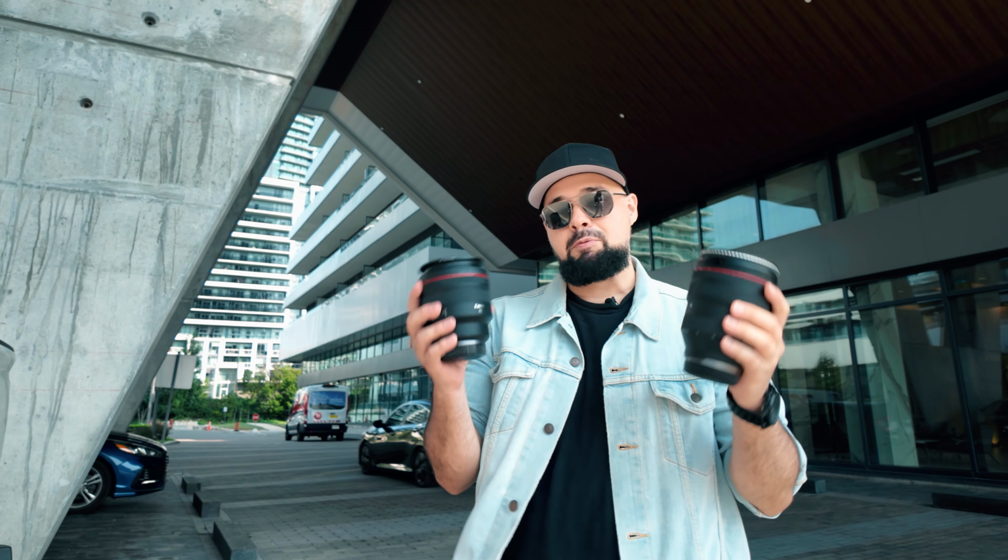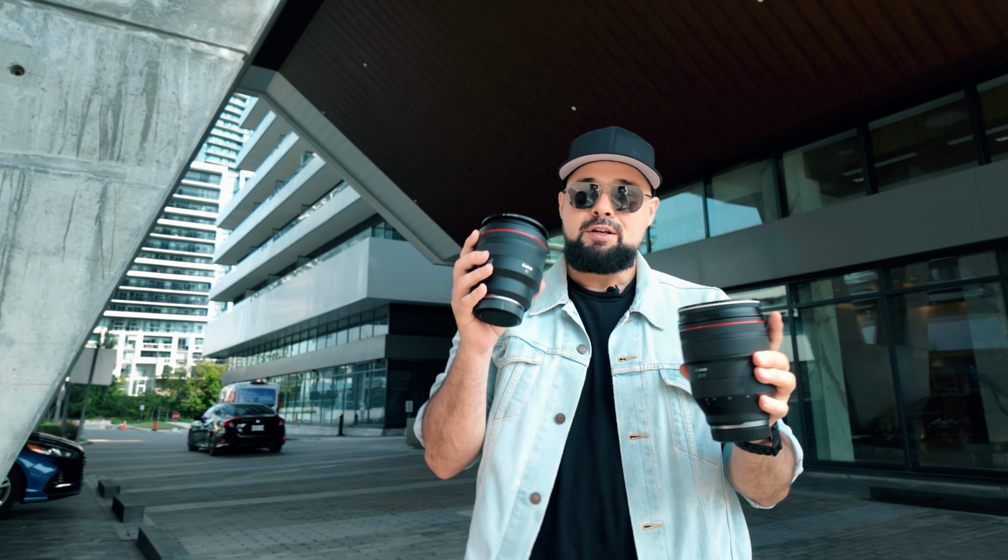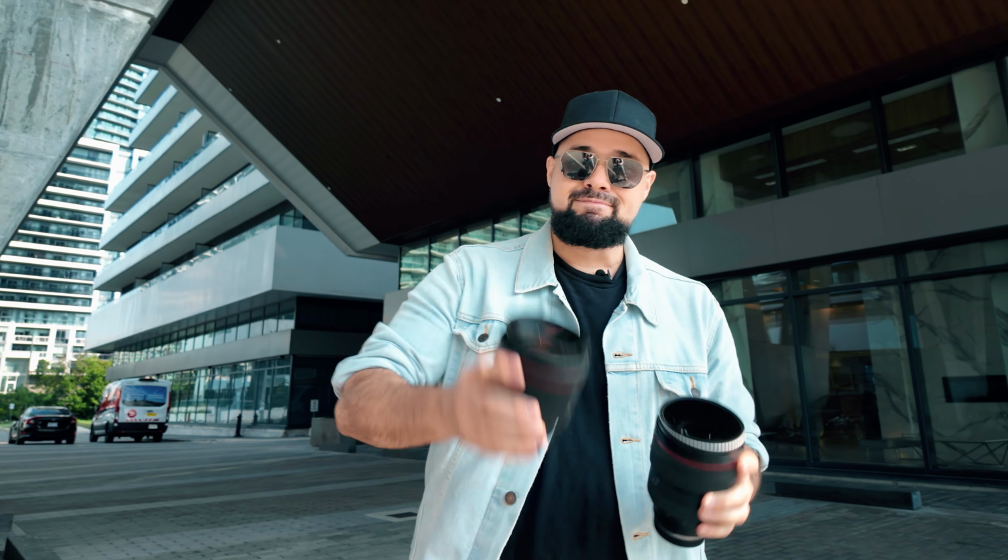So today we're going to do a compare and contrast between the 85mm f1.2 and the 28-70 f2 lens, and we're going to look at them from the perspective of a portrait photographer. Which one is the right lens for you?